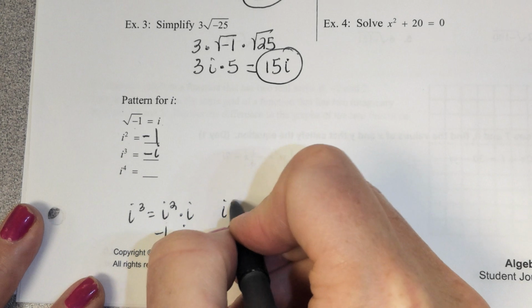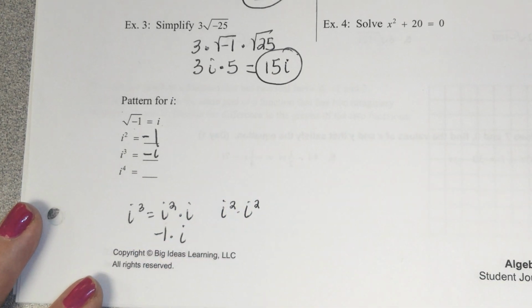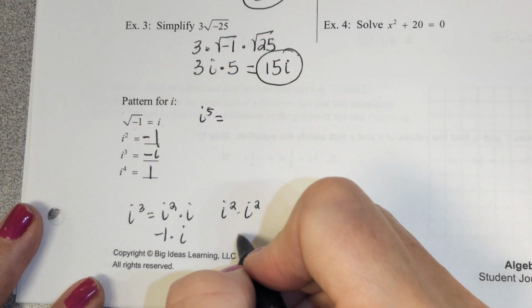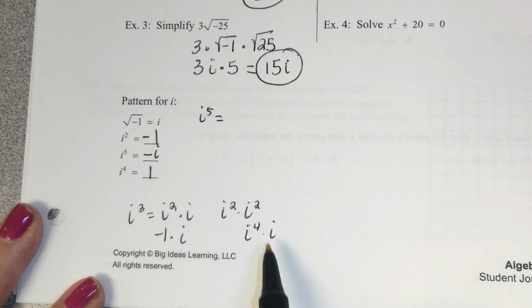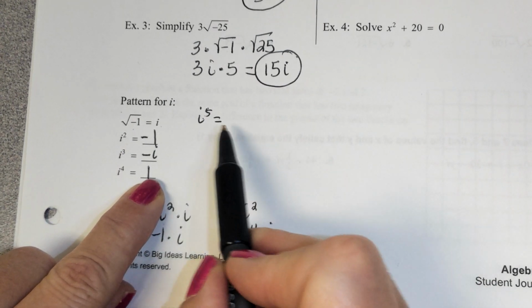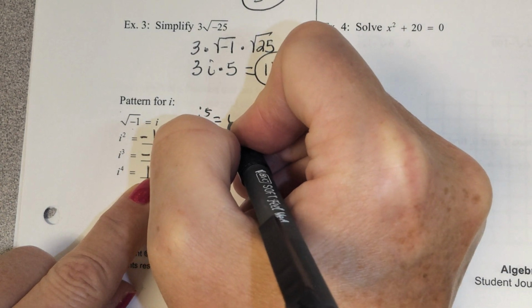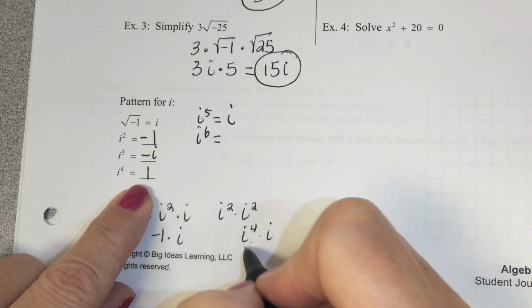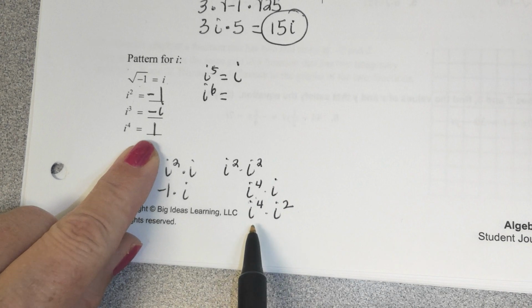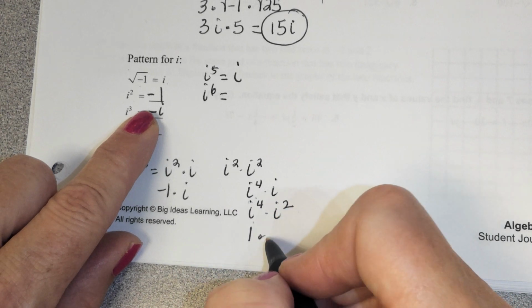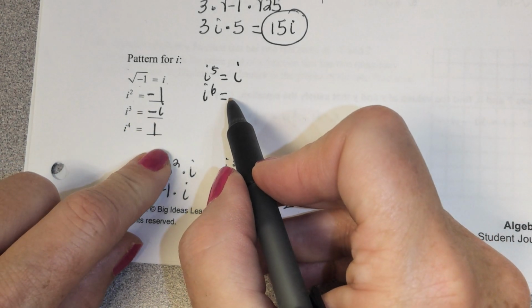i to the fourth would be i squared times i squared. What do you think i to the fourth is going to be then? 1, good. i to the fifth. Well, i to the fifth is going to be i to the fourth times i. What did we just say i to the fourth is? So this would be 1 times i, so what's i to the fifth? i. And then i to the 6th would be i to the 4th times i squared. i to the 4th we said is 1. What did we say i squared is? So what's i to the 6th going to be?